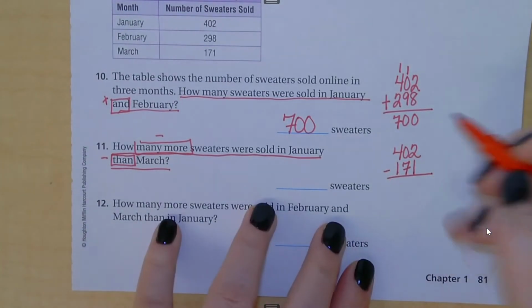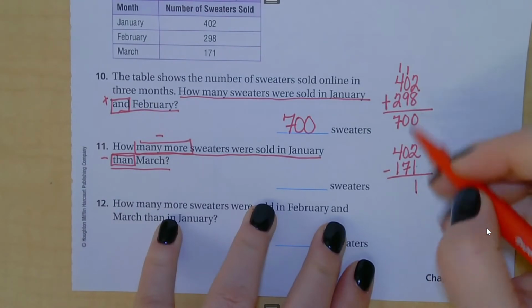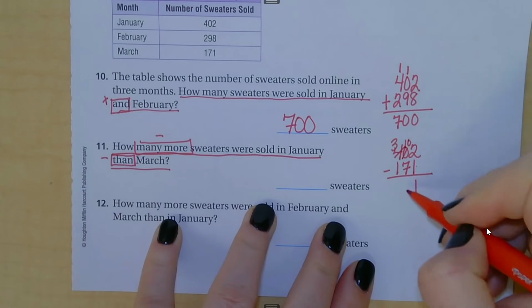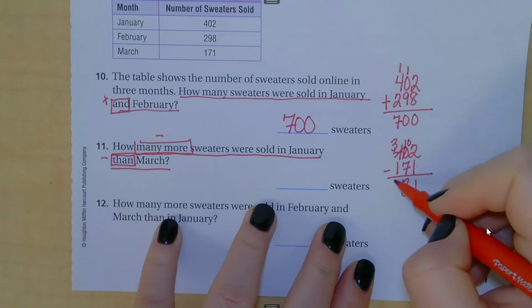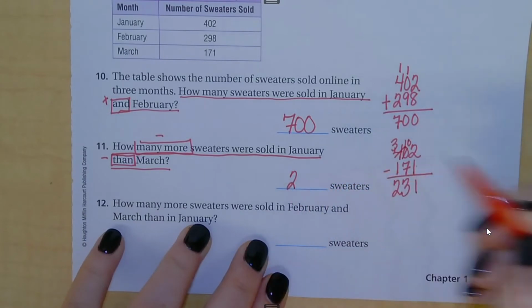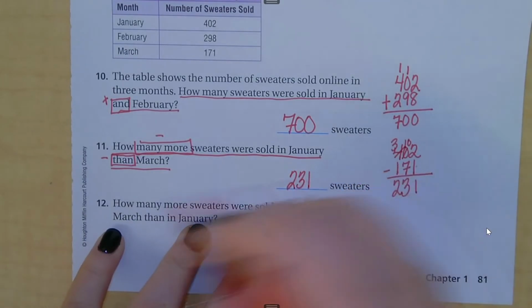And let's subtract. 2 minus 1 is 1. Can't do that. 3, 10. 10 minus 7 is 3. 3 minus 1 is 2. So 231 sweaters.